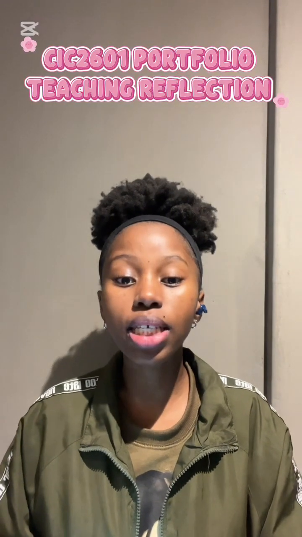I'll be doing my reflection on a grade 4 to 5 mathematics lesson on fractions. The topic of the lesson was fractions. The lesson objectives were based on Bloom's taxonomy. By the end of the lesson, the learners were expected to identify, define, and explain the meaning of fractions by using pictures and diagrams, and apply their own knowledge by solving simple fraction problems using digital tools.